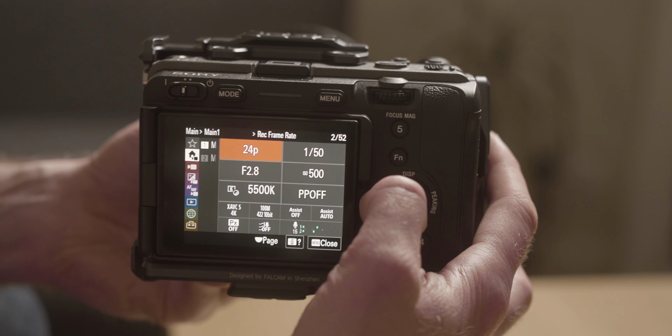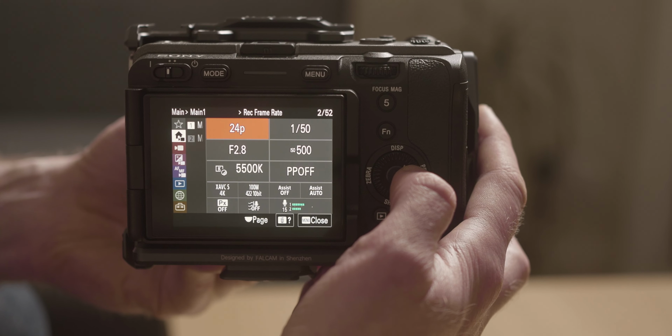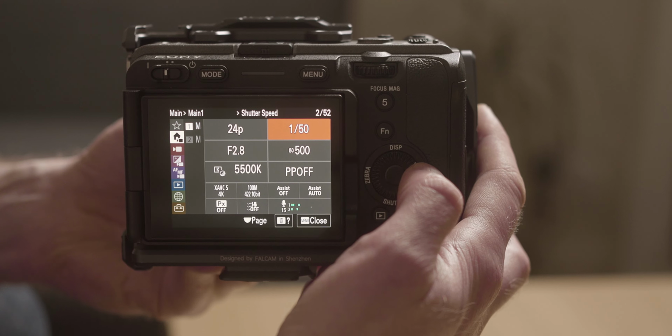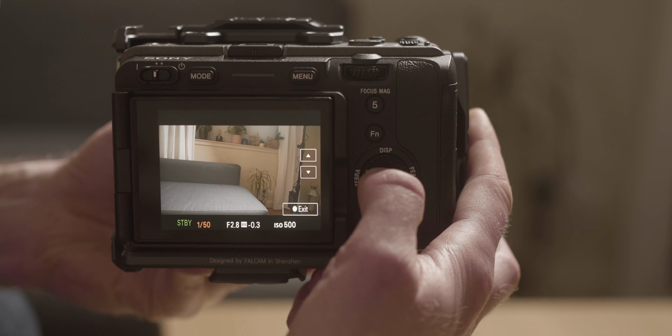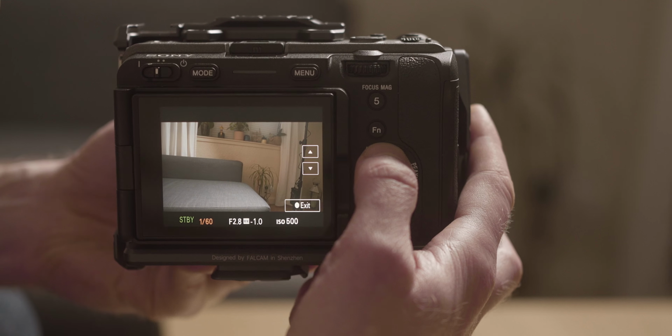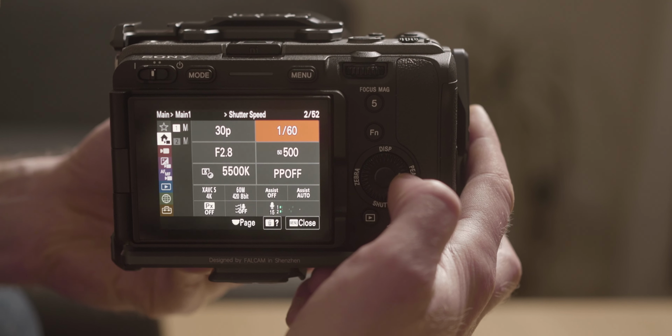If you ever heard about the 180-degree rule, basically our shutter speed needs to be twice our frame rate. So if we are shooting 24 frames per second, our shutter speed is supposed to be 1/48. Because we do not have 48, it's 1/50. If you decide to change the frame rate from 24 to 30 frames per second, we can change our shutter speed to 1/60. The first parameter we can control to get the best quality video and exposure is ISO.